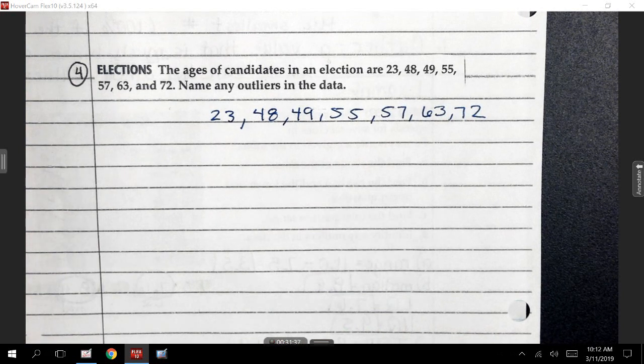Okay. All right, so 23, 48, 49, 55, 57, 63, 72. Are there any numbers that jump out at you as being different, way different than the others? Sasha?